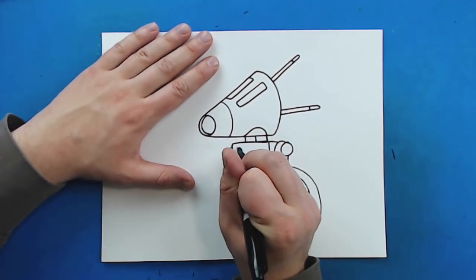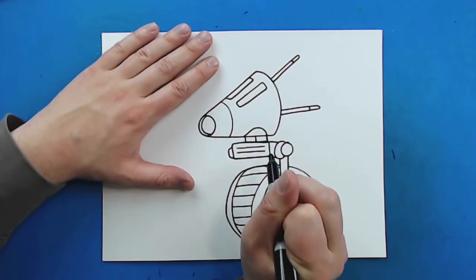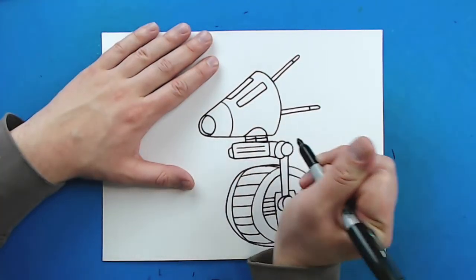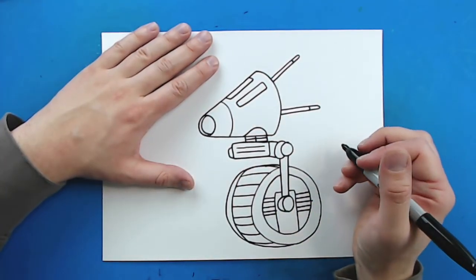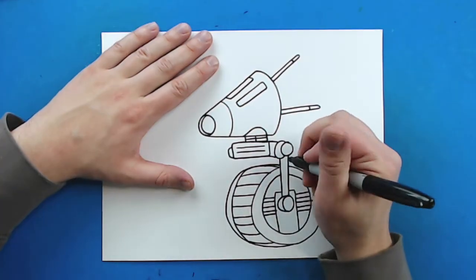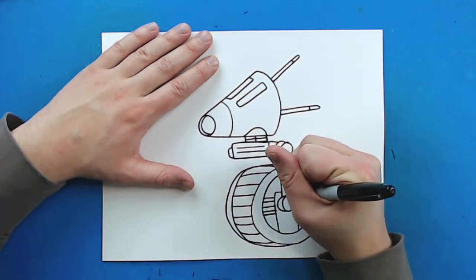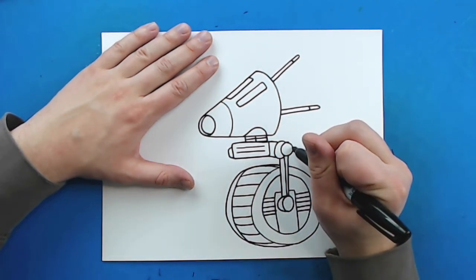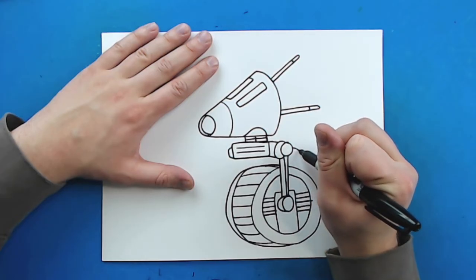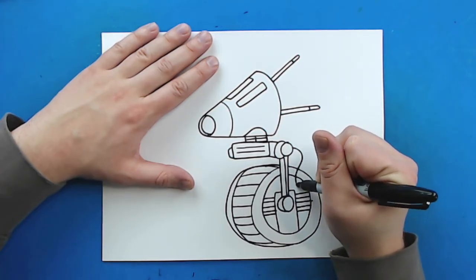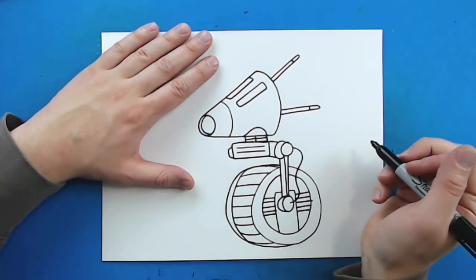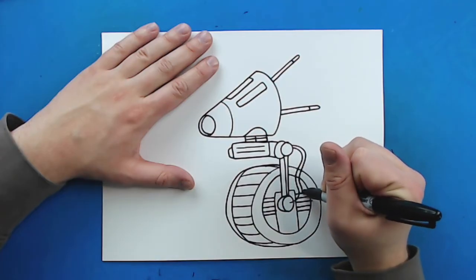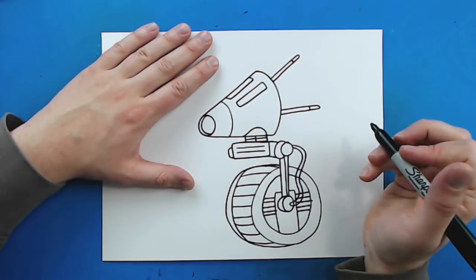Then right up here, I'm just going to make a couple little lines that go straight across. And I'm just going to add a little line that goes straight across on here. Then right here, I'm going to make a little line that goes down. And then right here, he's got a little wire that's going to go down. And then it's going to curve around here and come all the way to here. And then I'm just going to redraw that shape so we can make it a little bit bigger. Curve it when you get into here.